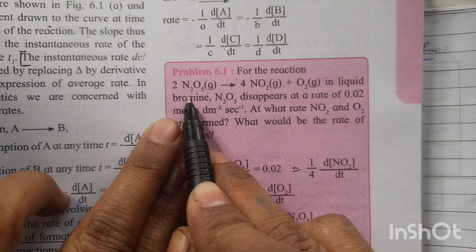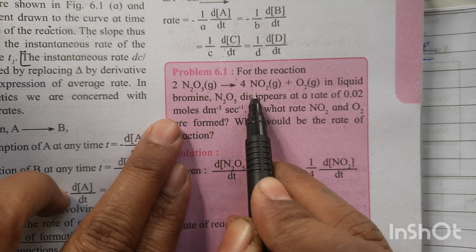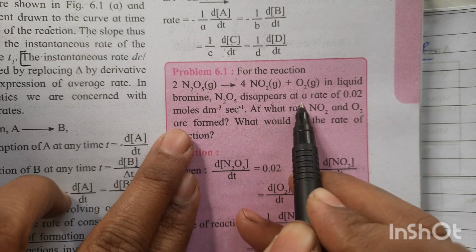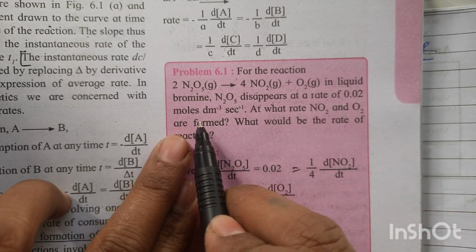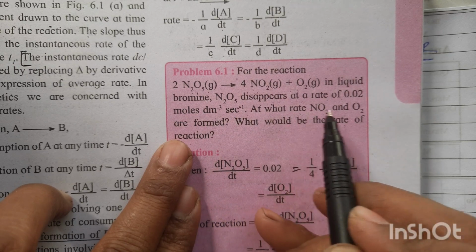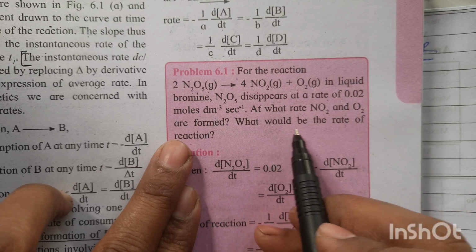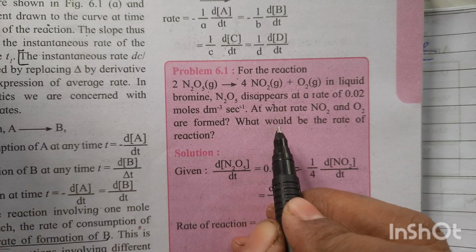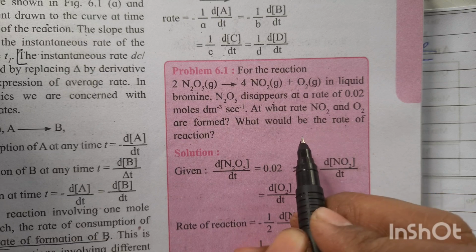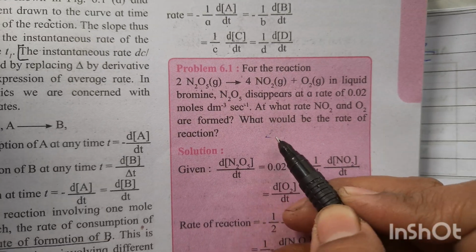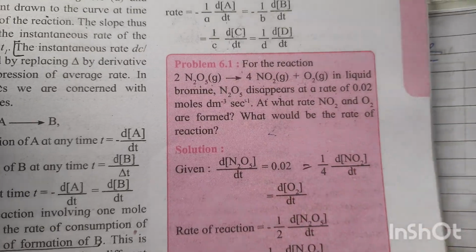For the reaction 2N2O5 gives 4NO2 plus O2 in liquid bromine, N2O5 disappears at a rate of 0.02 moles per dm³ per second. At what rate are NO2 and O2 formed? What would be the rate of reaction? ओके सो क्या पूछा है कि NO2 और O2 का रेट ऑफ फॉर्मेशन पूछा है, ओवरऑल रेट ऑफ रिएक्शन पूछा है. ओके सो लेट अस सी हाउ टू सॉल्व दिस प्रॉब्लम.